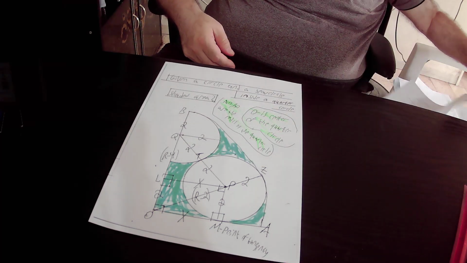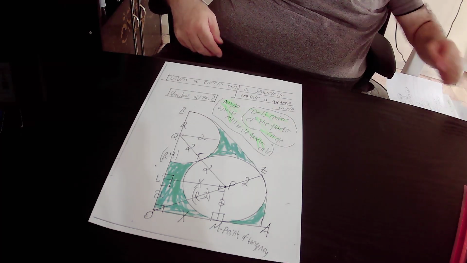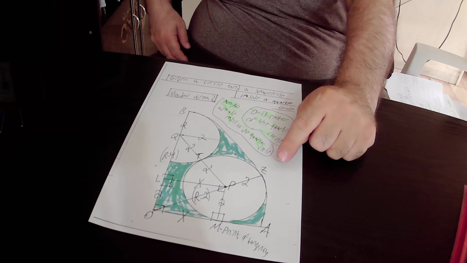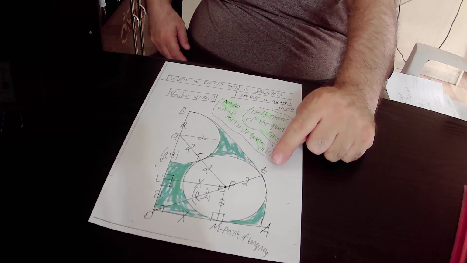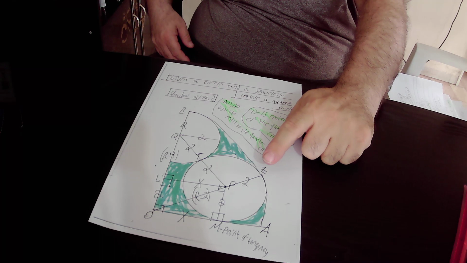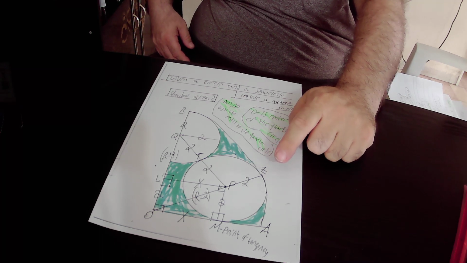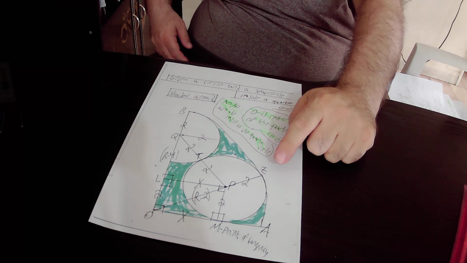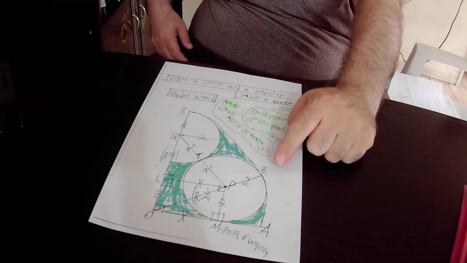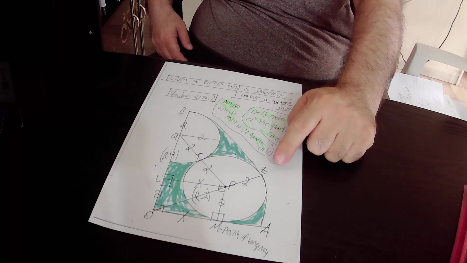Okay, then the next step we focus on point Z. Point Z is the point of tangency of the circle and the quarter circle, or the touching point of the quarter circle and the circle. And at point Z, the circle and the quarter circle have an internal tangency between them, that is to say they are touching each other internally at point Z.